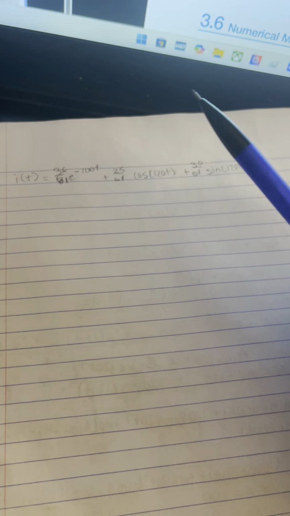So that's how you write the final inductor current. And if we plug in 0, this term will literally go away, and it's just the summation of this and this, and you'll get that.